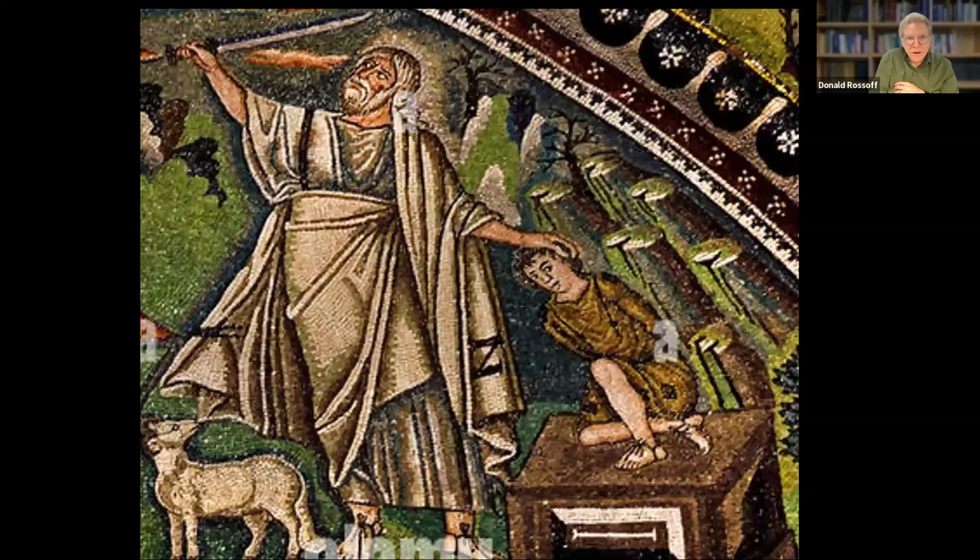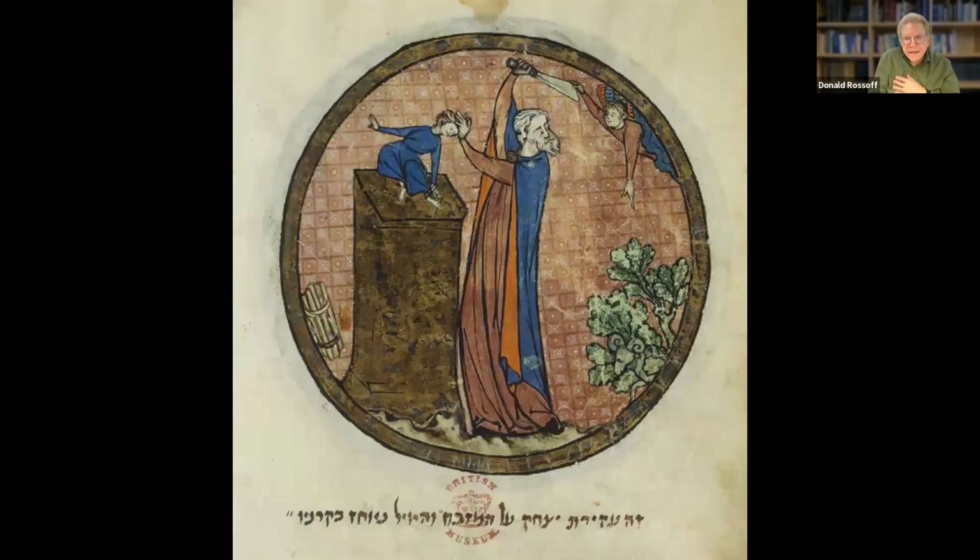Moving right along. I've got a lot of pictures to show you. Now we've jumped to the year 1280. I'm not sure where this came from. It didn't say, but it's in a Hebrew manuscript. You can see it's in the British Museum. And at the bottom it says this is the binding of Isaac and the lamb caught in the thicket.